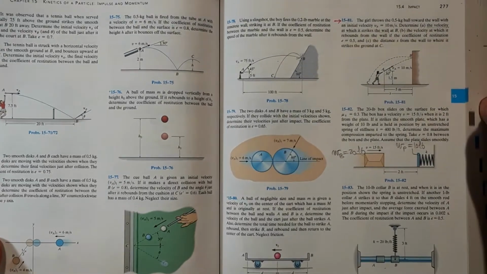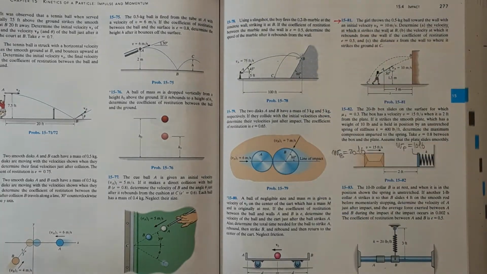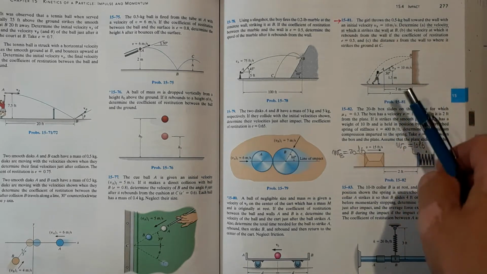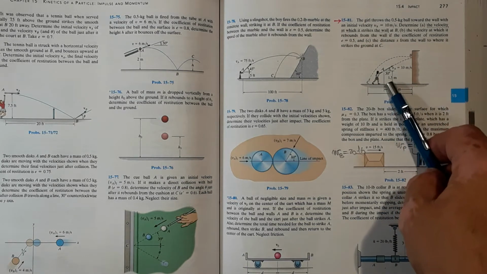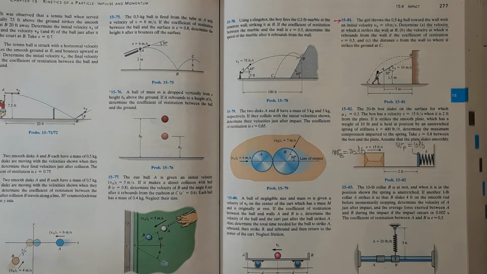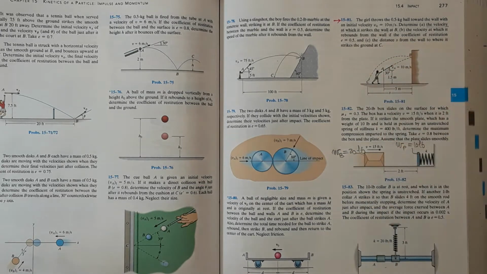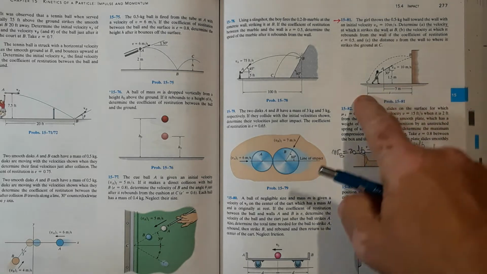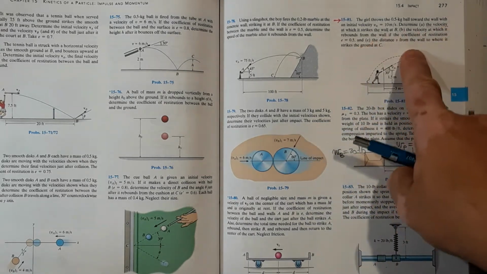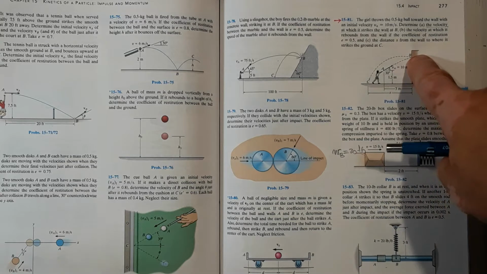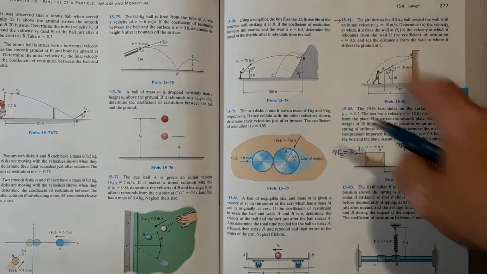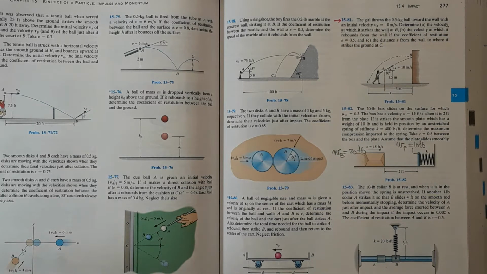Here's another impact problem, problem 1581. It talks about a girl throwing a ball from a height of 1.5 meters at a 30-degree angle. The initial velocity is 10 meters per second. The ball flies 3 meters to a wall, impacts the wall, and comes back. We want to find the velocity at which it strikes the wall at point B, the velocity at which it rebounds from the wall, given a coefficient of restitution of 0.5, and the distance from the wall to where it strikes the ground at C.